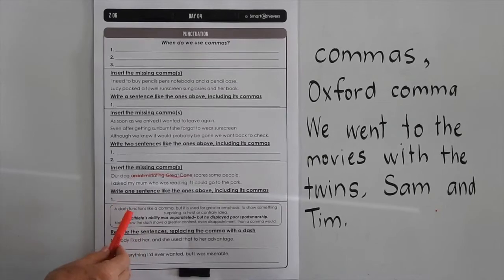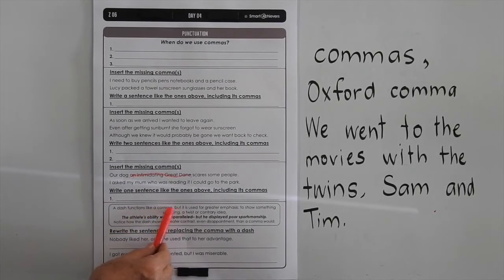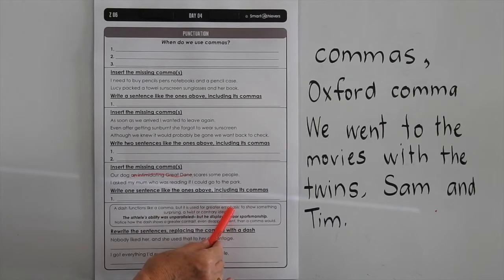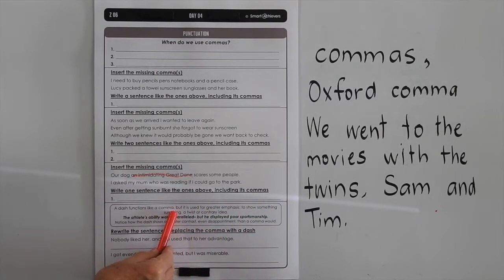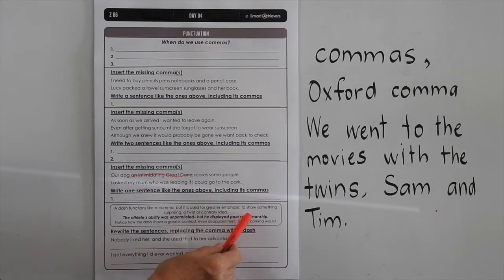Now, moving on. A dash functions like a comma, but it is used for greater emphasis to show something surprising or a twist or contrary idea. So the athlete's ability was unparalleled, but he displayed poor sportsmanship. So notice how the dash shows a greater contrast, even disappointment, than a comma would. So rewrite the sentences, replacing the comma with the dash, and have a practice at reading it so that you're giving more emphasis to the parts of the sentence that need it.